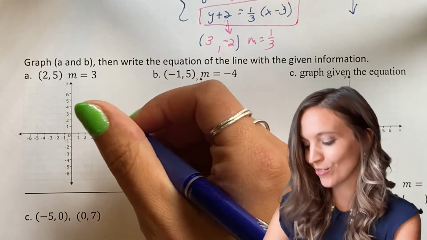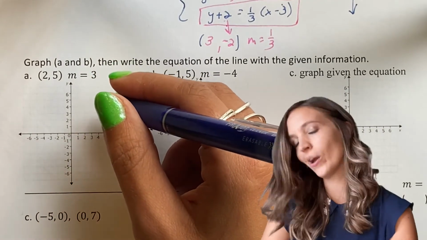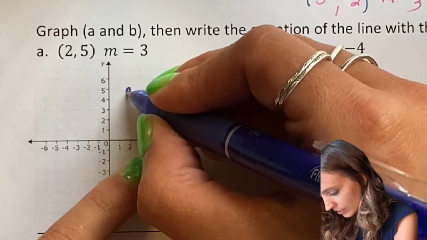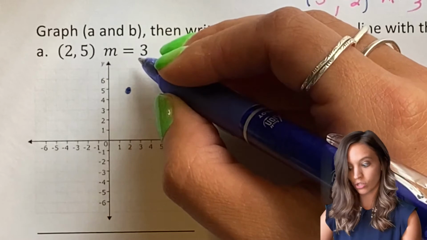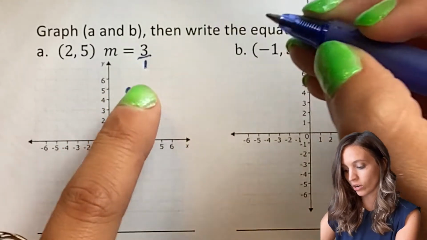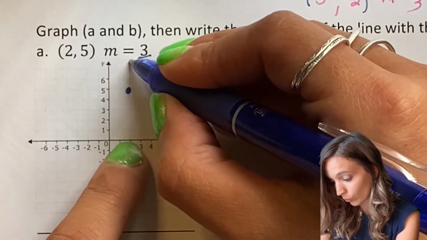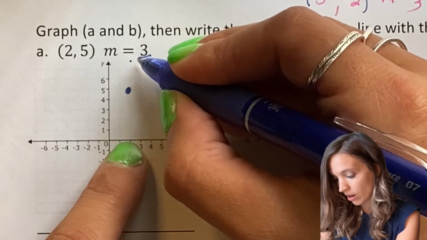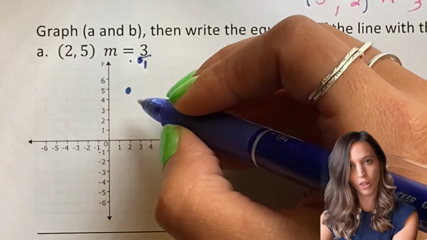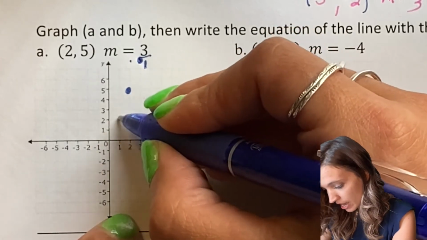Let's practice. So for this first one, we have the point 2, 5 and a slope of 3. So let's plot the point and then use the slope to graph the line. So 2, 5 is right here. And then if I'm gonna use the slope to graph the line, I need to know, okay, well, the vertical change would be 3 over the horizontal change would be 1. So I'm gonna rise up 1, 2, 3 because it's positive and run over 1. Okay, I'm totally out of room here, so I'm gonna plot a third point just to be safe, but I'm gonna go the backwards direction. So down 1, 2, 3, and over the other way 1.